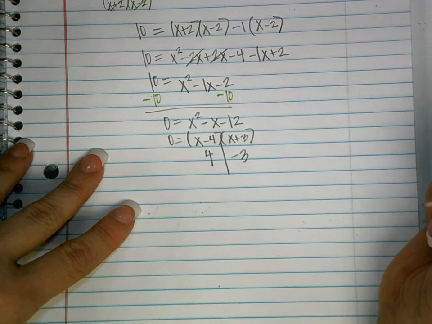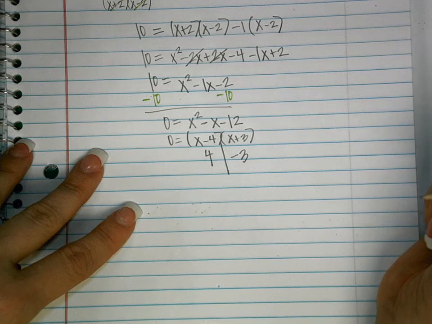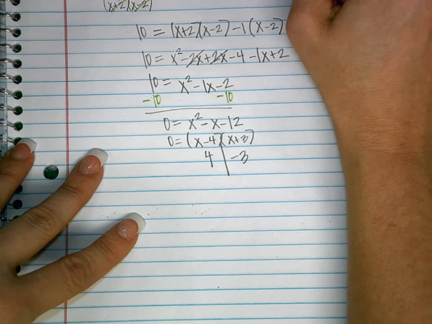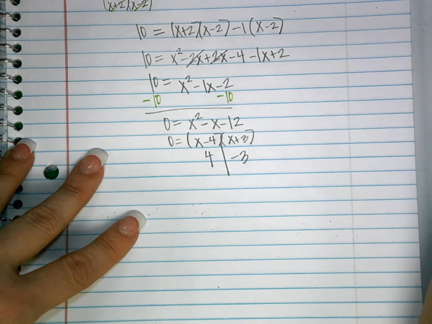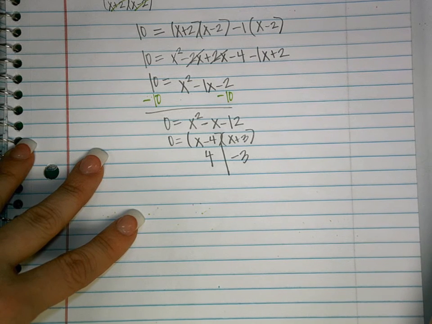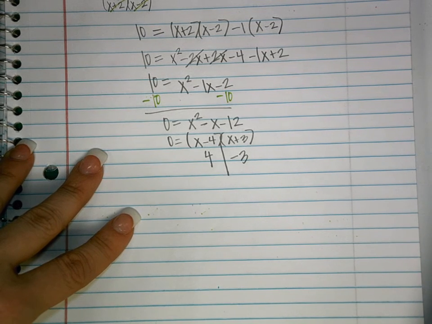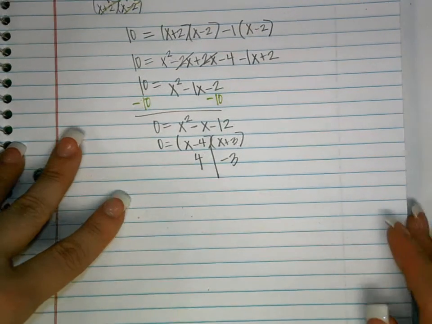Now, unfortunately, you're not done. Okay? You now have to check both of these numbers. Because earlier I told you it's possible that none of them will work. It's also possible that 1 will work or 2 will work. Okay? So you have to check them. You have to check each one.